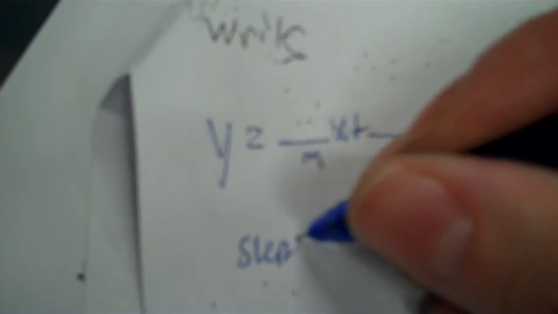Okay, got 4 more. Okay, so there's the line. M and B. So slope and y-intercept. Okay. So on the y-axis, right there. That's point 1.